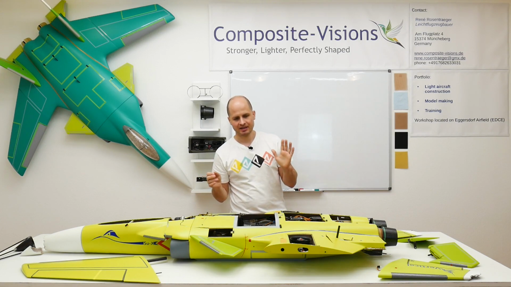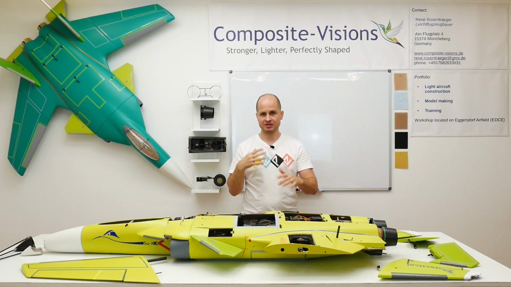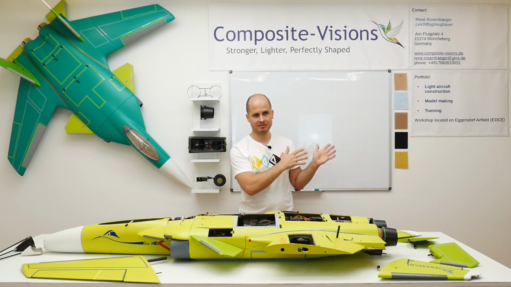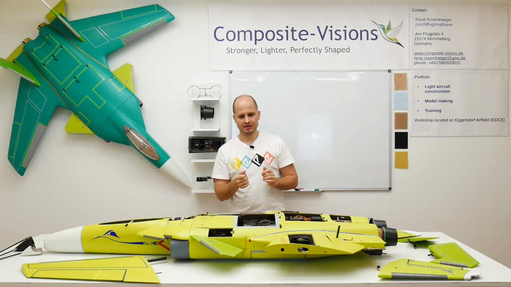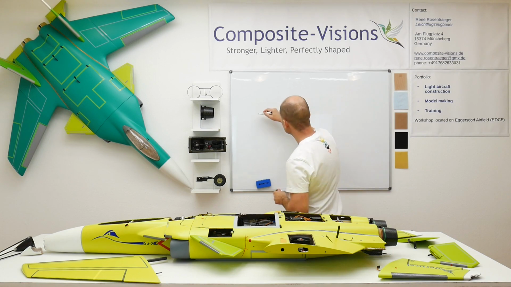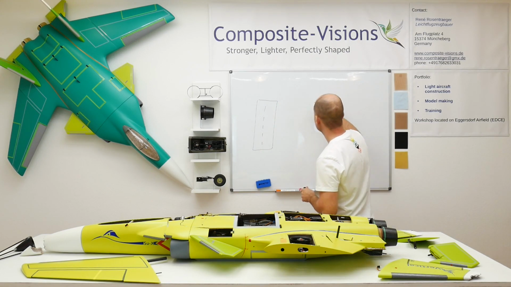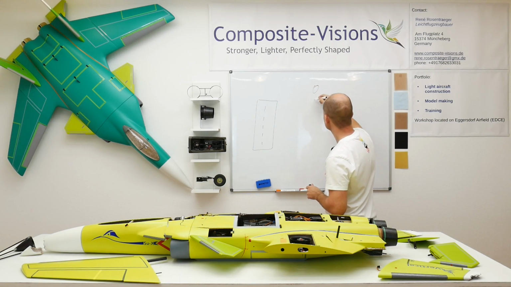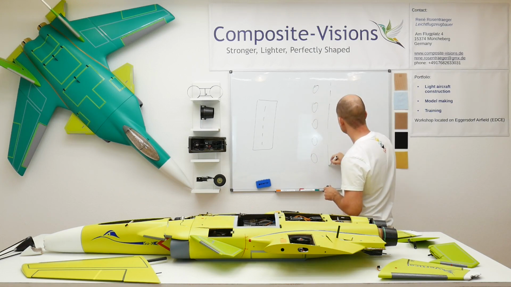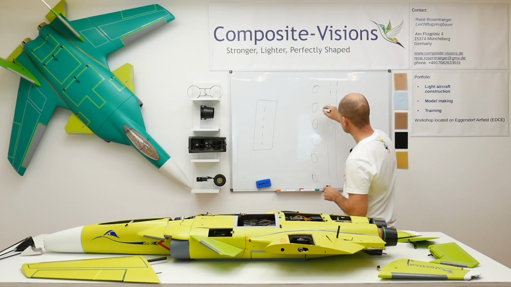And now we come to a specialty of this little model airport, and I want to explain this here. This is our little airport, and here is a little road, and these are trees.